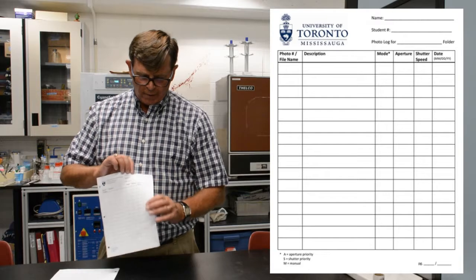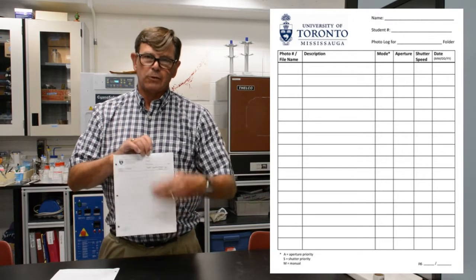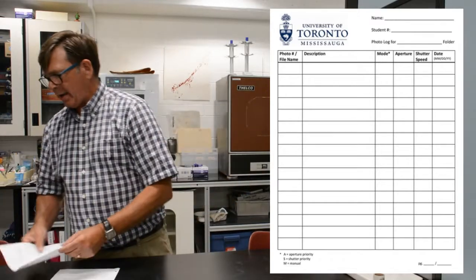And also the date that photo was taken. So complete this with all of the assigned images that you've taken and submit that with the assignment.